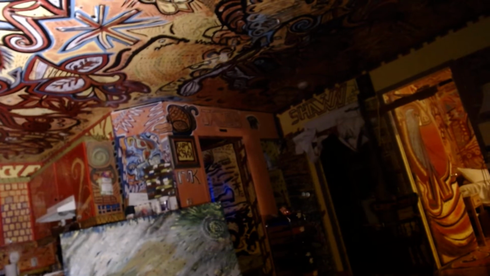Follow the white spots. Is it too bright? Should we darken it a little bit? Let me see if we can darken this a little bit. Don't we brighten it up again?